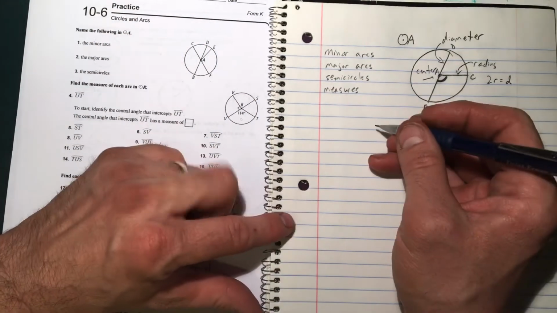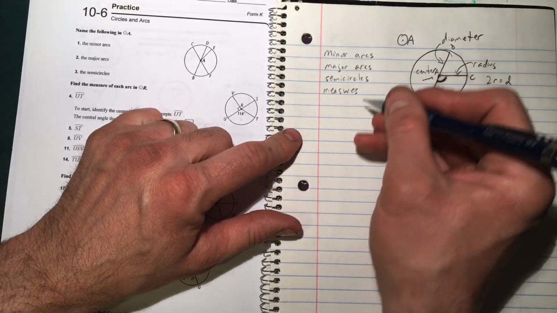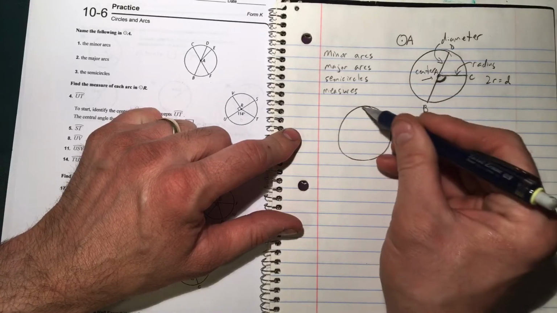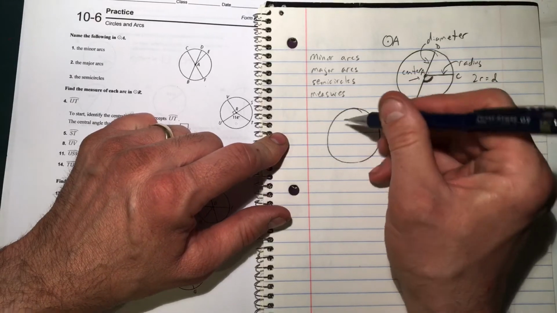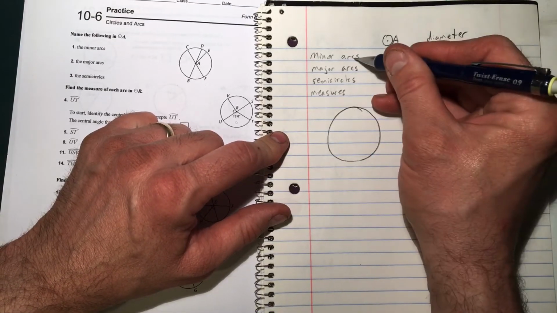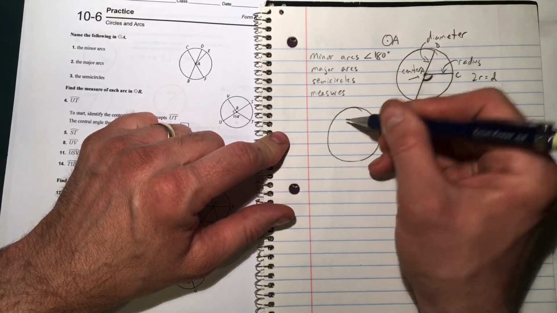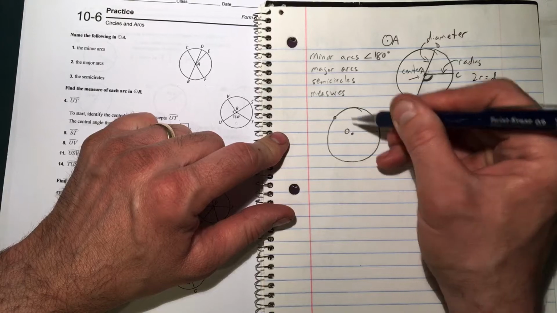Now, here's the deal for today. What we're going to be doing first is called minor arcs and major arcs. Minor arcs are just the portions that go around the circle. These are all arcs of a circle, which I think we know that word already. So a minor arc is an arc that is less than 180 degrees. I'm just going to put a few letters around here. We're going to call this circle O, which is kind of fun.